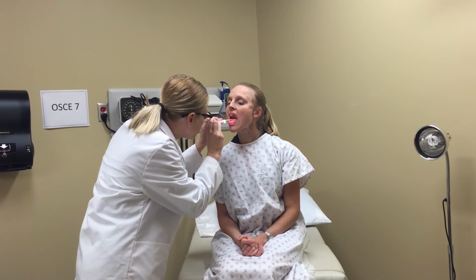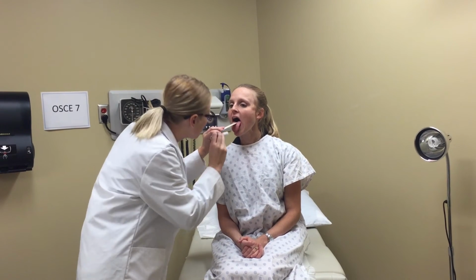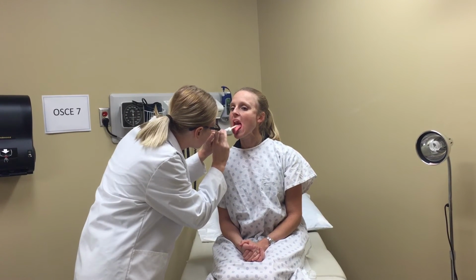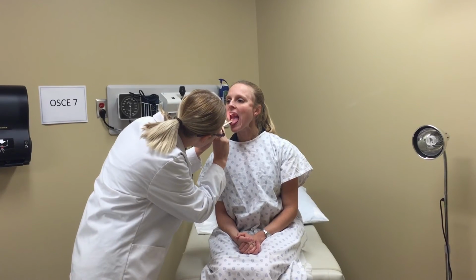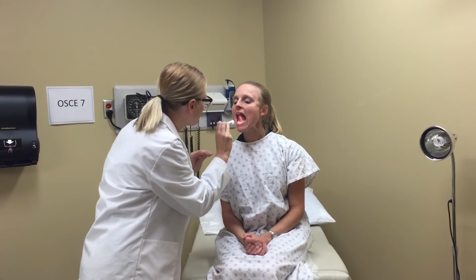We will then ask the patient to stick out their tongue and say ah to ensure the uvula rises with phonation. While examining posteriorly, we will also examine the tonsils for exudates. We will then ask the patient to raise their tongue and note Wharton's ducts. The neck is the final portion of the exam.